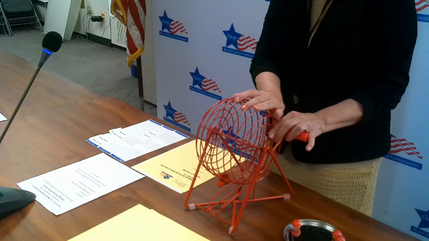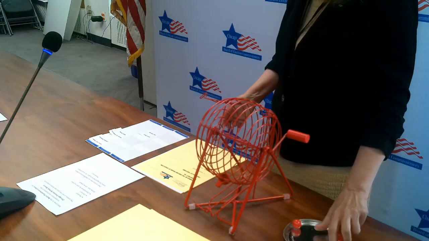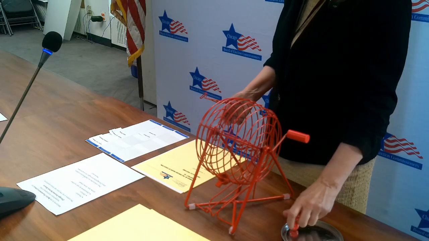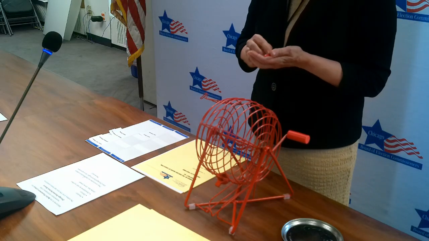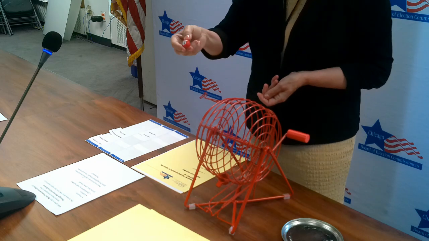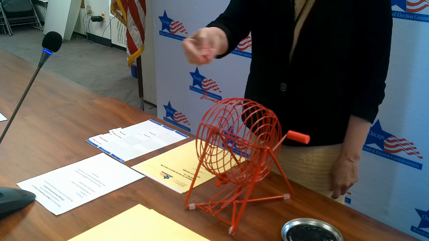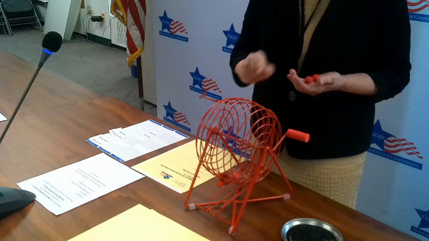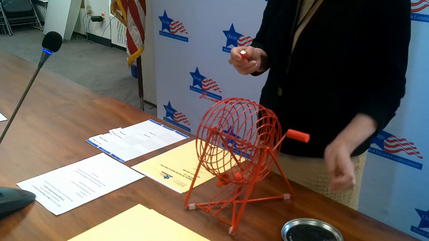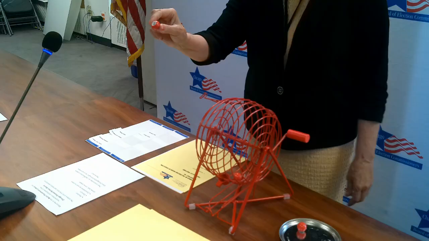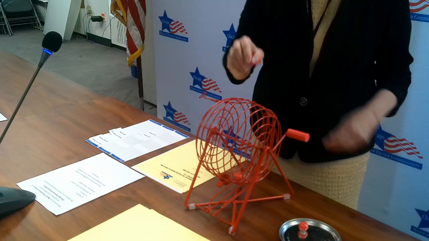Next, we will move to the member of the Chicago Board of Education, Subdistrict 4A. Ball number 1 represents Karen Zakor, and ball number 2 represents Ellen Sherratt.